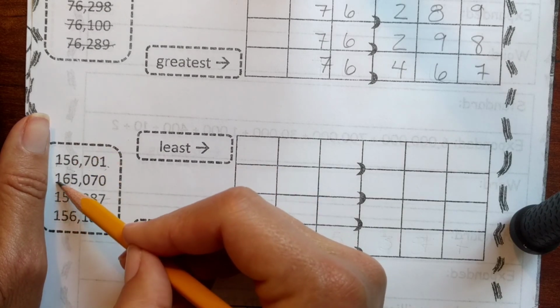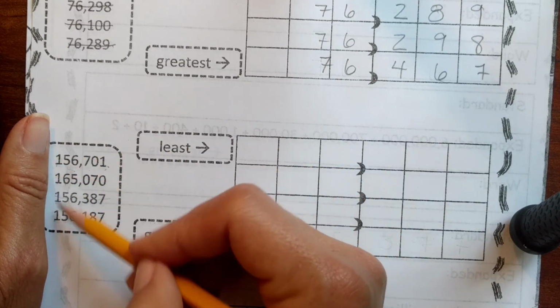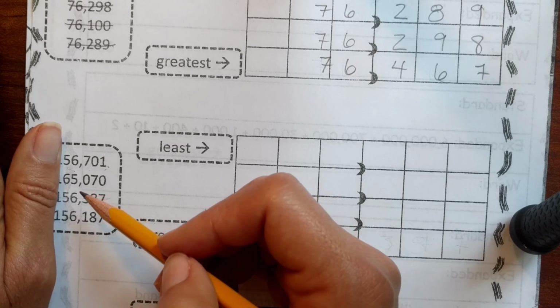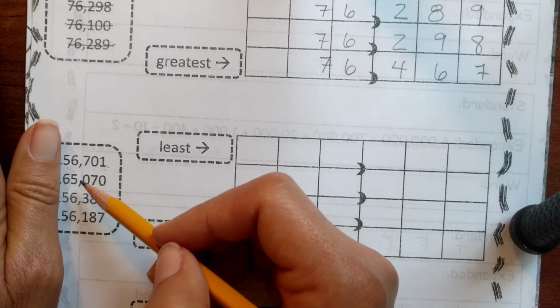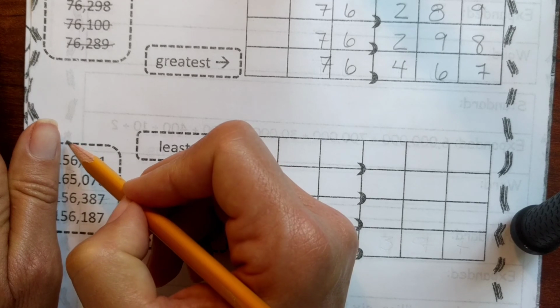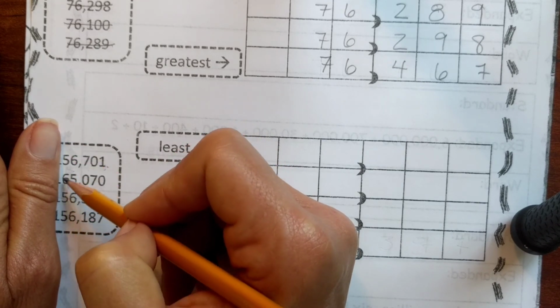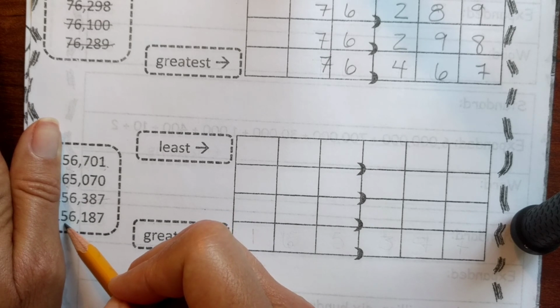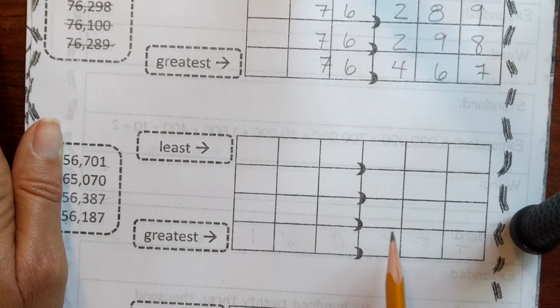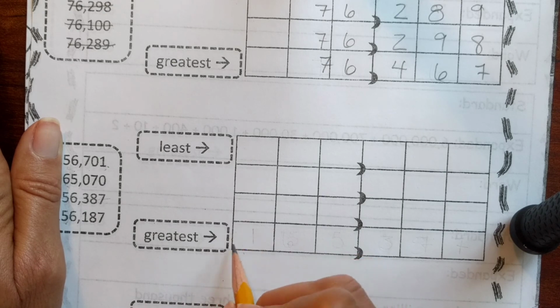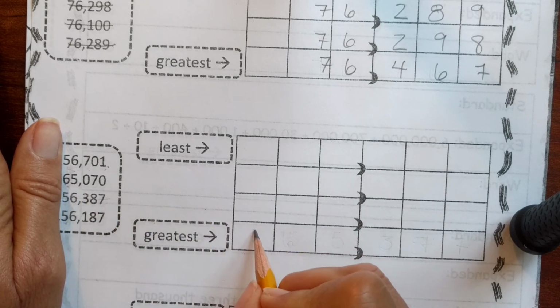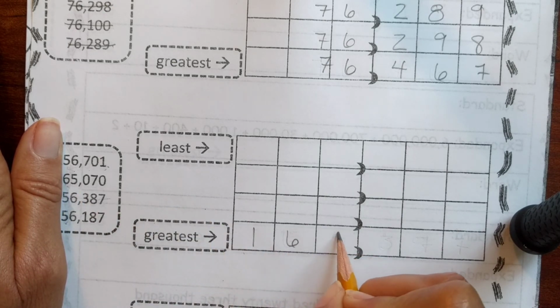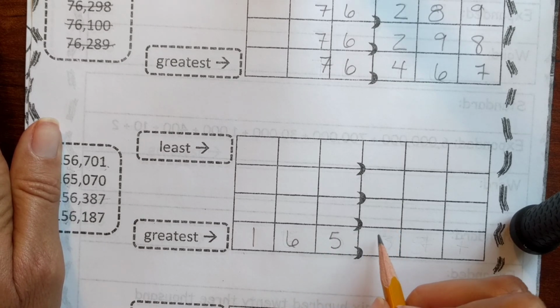And all of the 100,000s are ones, so that won't tell us which one's the least, that place value. Okay, here though we have a 6 and the rest are 5s. Well, I already know I'm going to go down to the greatest value here, right? So I'm going to go ahead and write my greatest first in this case because it's the only one with a 6 in the 10,000s place.